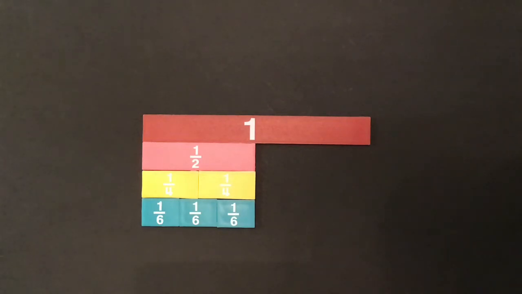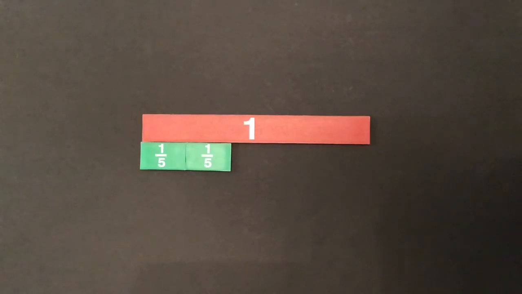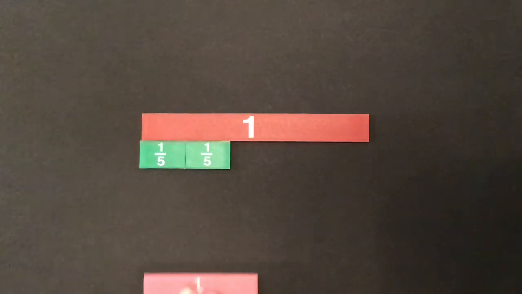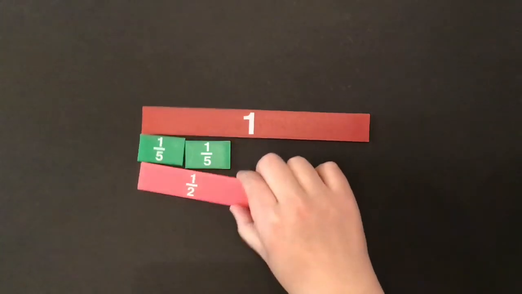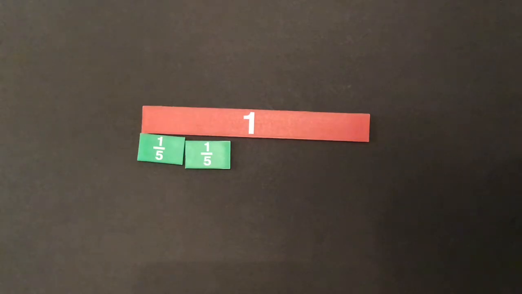In this video, we are going to use fraction bars to find equivalent fractions. Here I have 2/5, and if I want to find an equivalent fraction, I can just try out different sizes of pieces. First, I'll go ahead and try 1/2, and we can see that 2/5 is less than 1/2, so those are not equivalent. I can go ahead and try thirds.